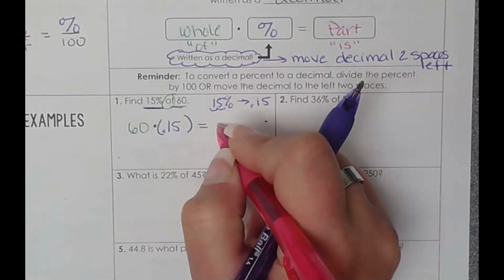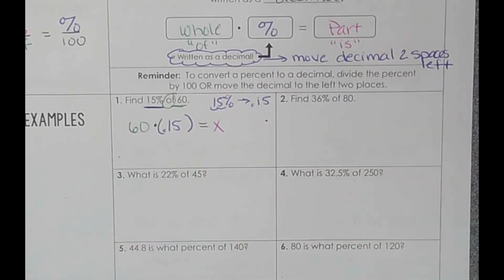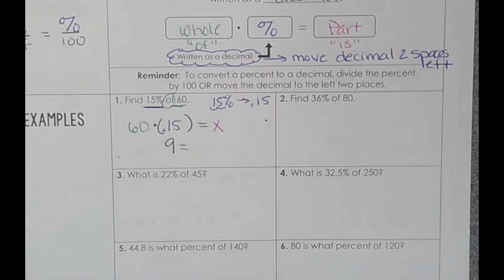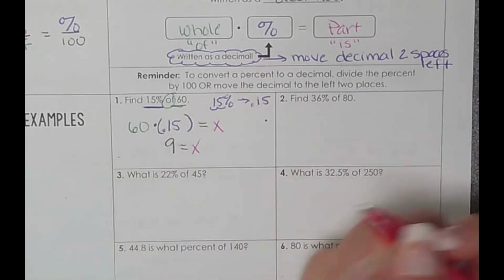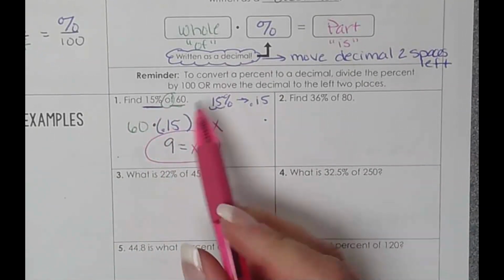So for right now, we don't know what that is, so let's go ahead and put that as an X. Now we're going to go ahead and multiply these. So 60 times 0.15 gives us that this is equal to 9. And that would be our part. So 9 is 15% of 60.